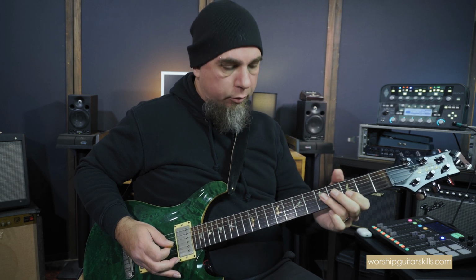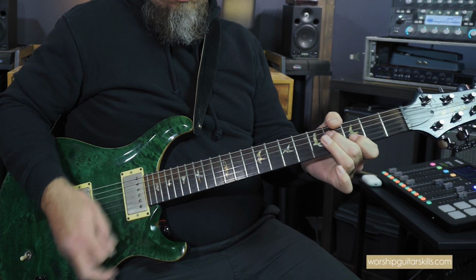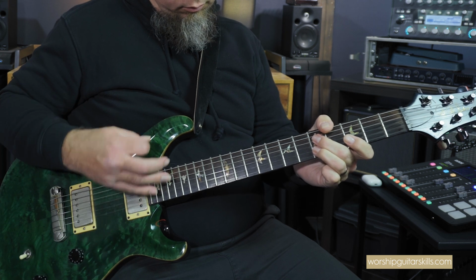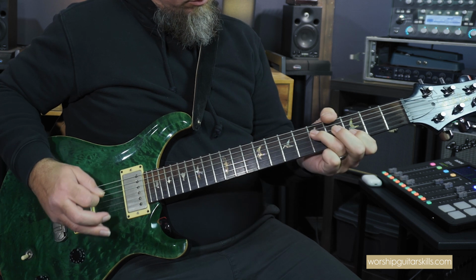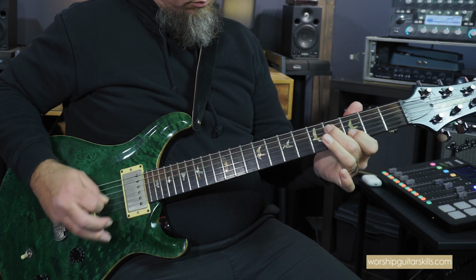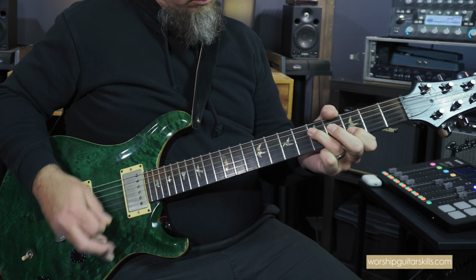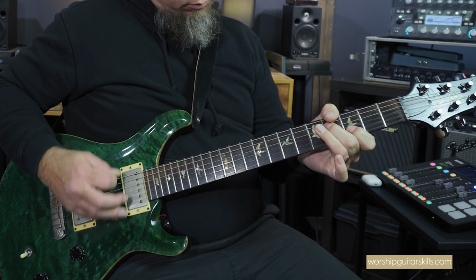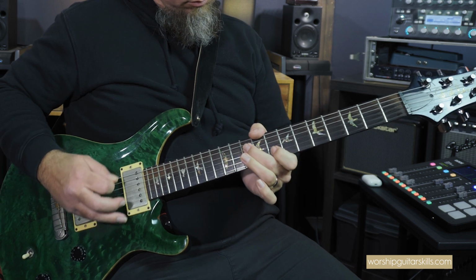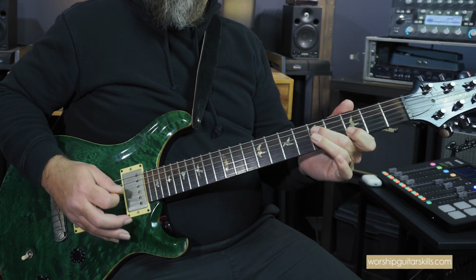Listen to the slight differences, but it's these little changes that do actually make a big difference in your playing. Check it out. Like I said, tiny changes, but it makes quite a big impact and a difference in the sound that you're getting out of your rhythm.